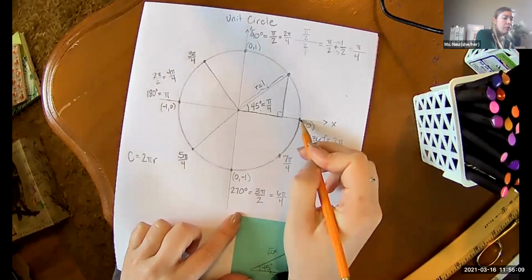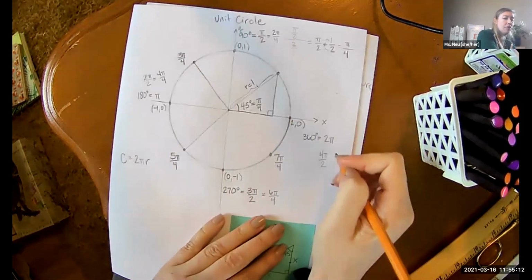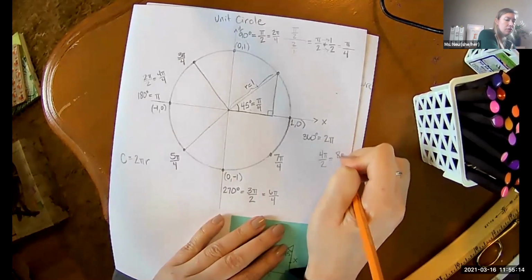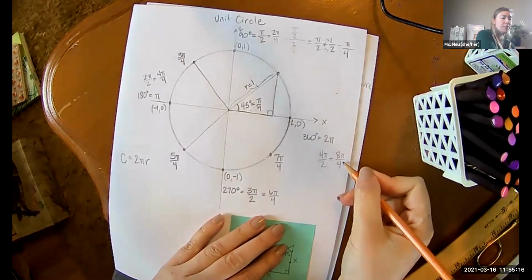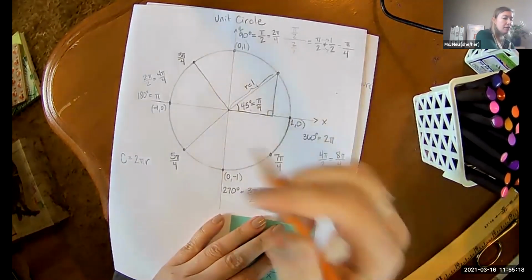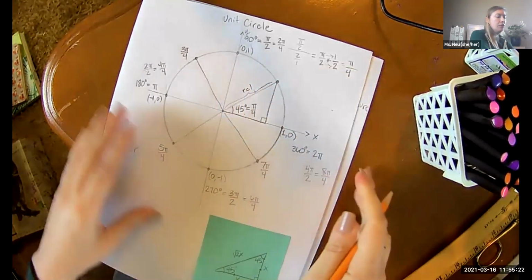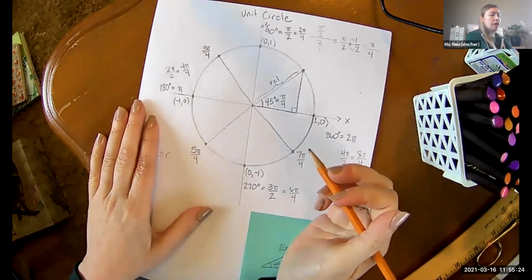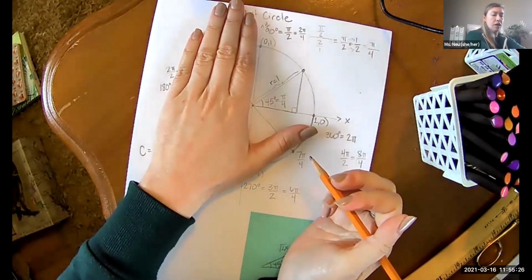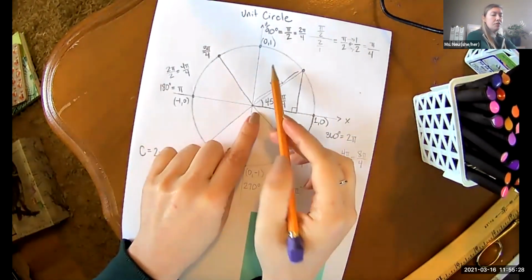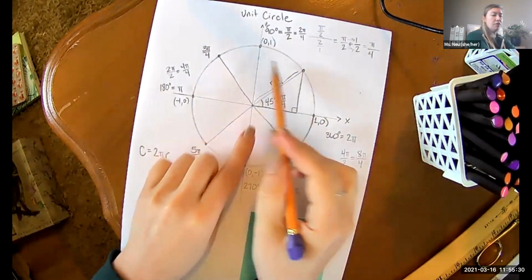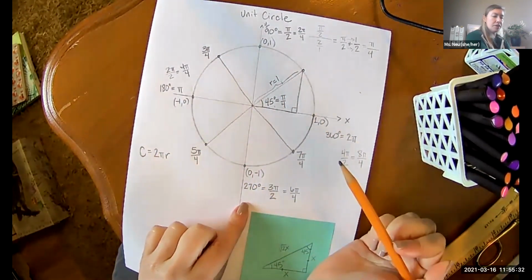And then if we go one more, we should get 8 pi over 4, which is the same thing as 2 pi. Okay? So this is kind of cool. You don't even need to really know all these other quadrants. As long as you know this first quadrant, you can recreate all of the other ones.